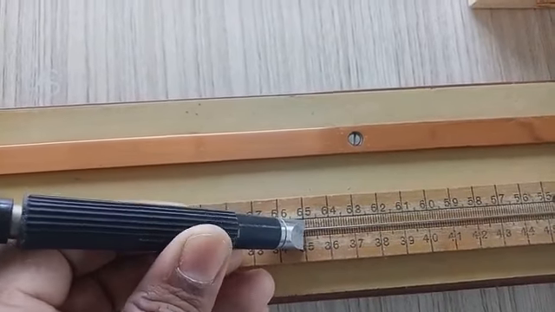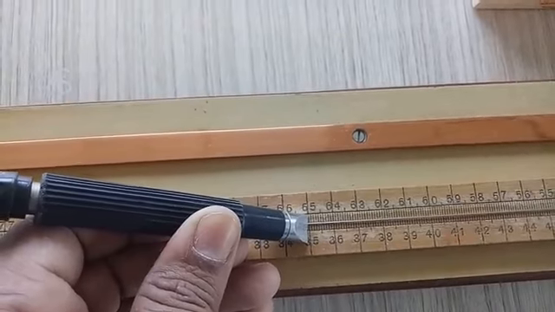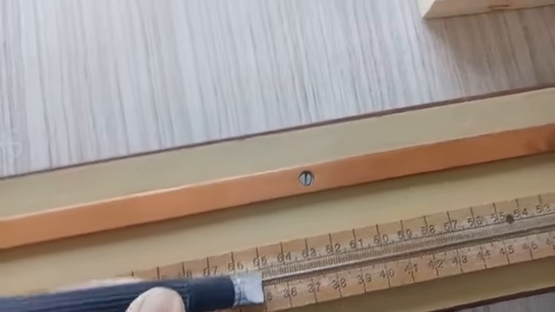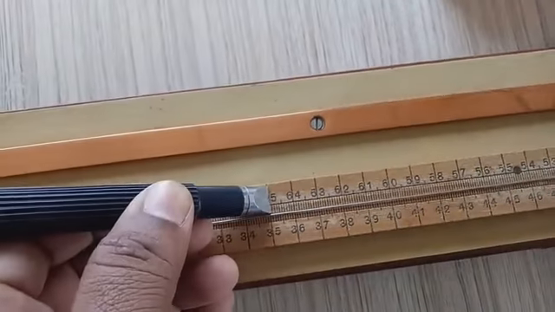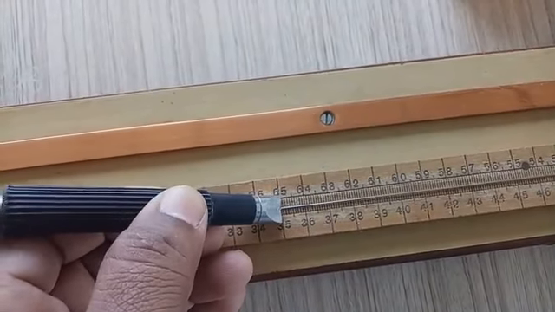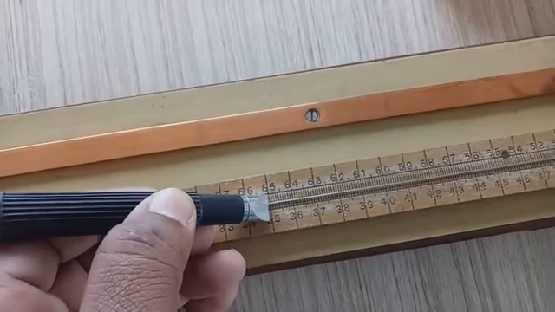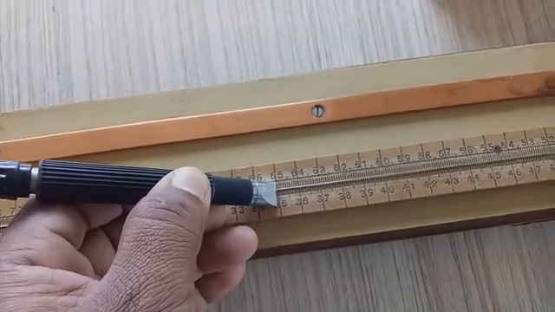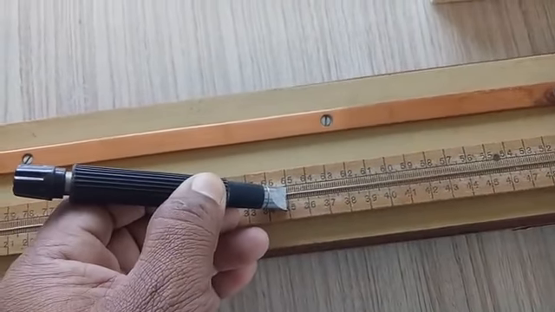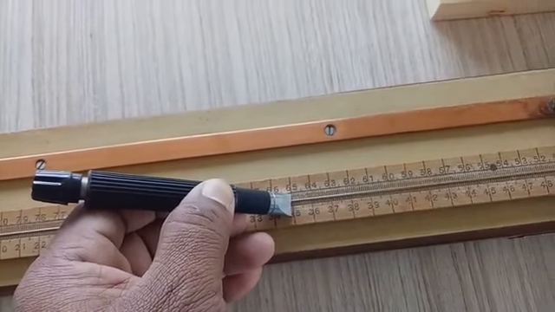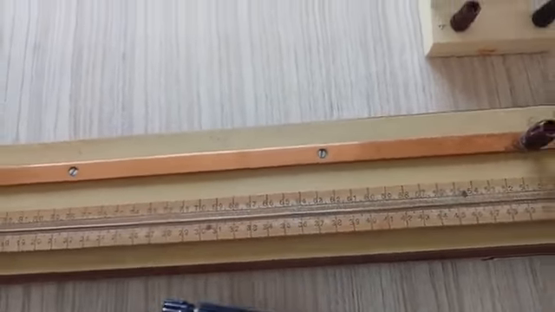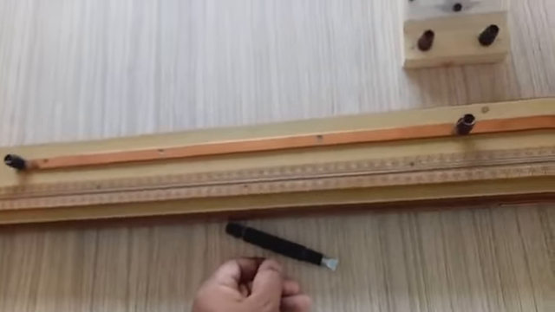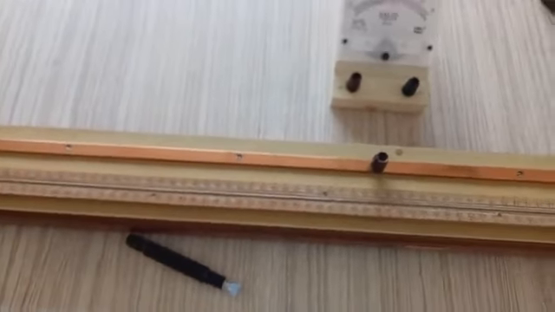If the position of the jockey is here, suppose it is 35 centimeters and the remaining is 65 centimeters. Here it is L, and clearly here you will get 1 minus L or 100 minus L. So you can write L in terms of meters, and easily we can calculate the unknown resistance of the wire by using this meter bridge. So this one is the practical application of Wheatstone's network. Okay, thank you.